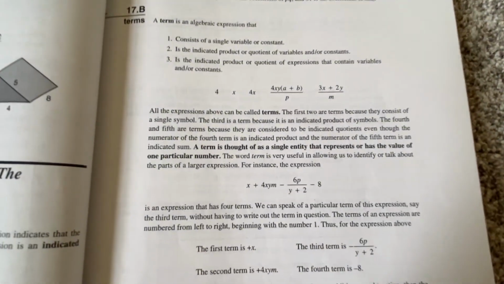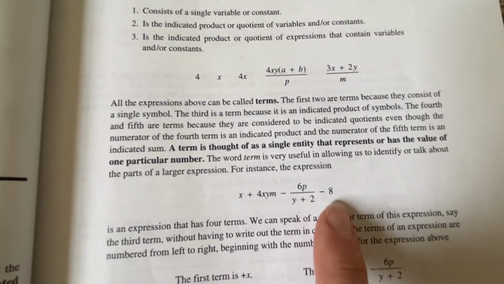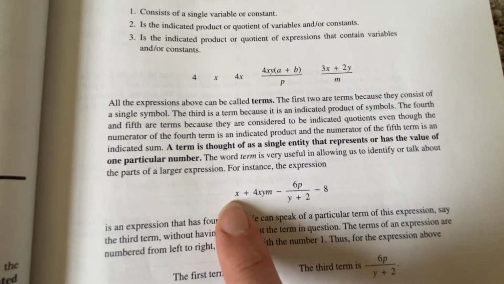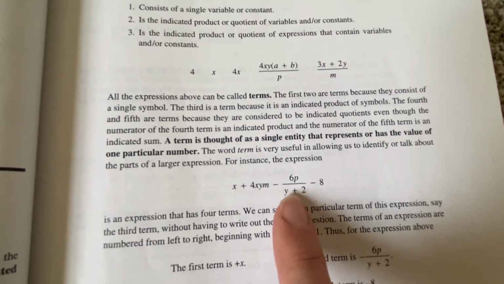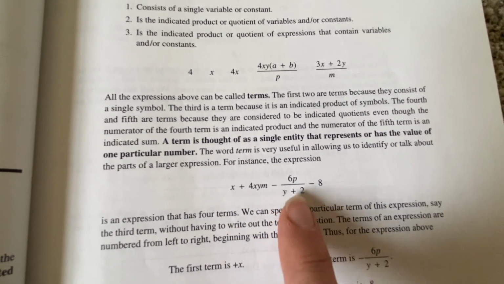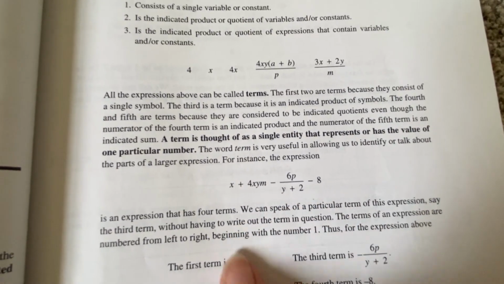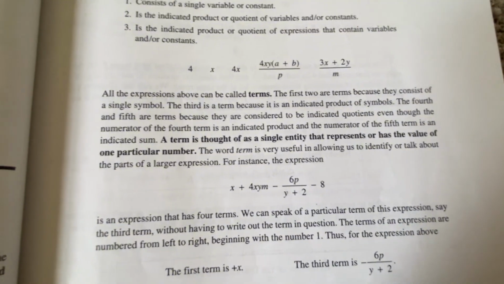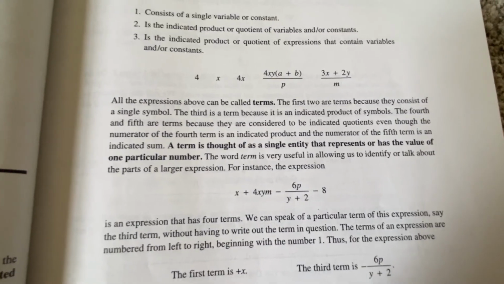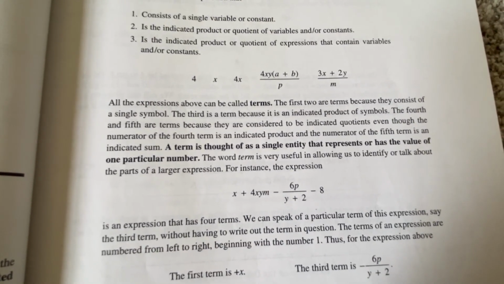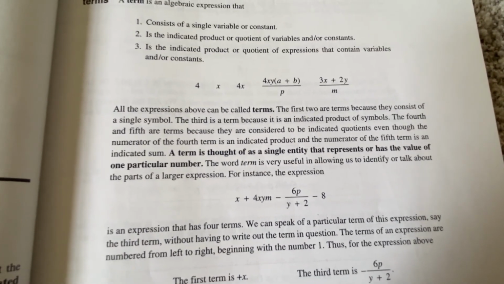So then we have first term, second term, third term, fourth term. So you go from left to right. If you wanted to say, what's the third term in this equation, you would point to this one. This is the first, second, third. So it'd be 6p divided by y plus 2, okay? So this is just helpful to know when your book says, you know, what's the third term, or simplify this term, or multiply this term by something else. You know what they're talking about, okay? It's just basically anything in one of your math problems.